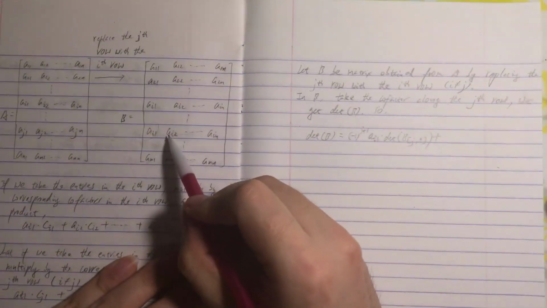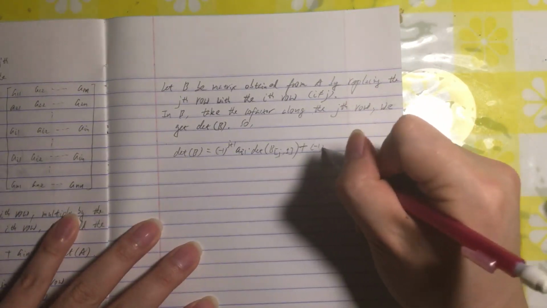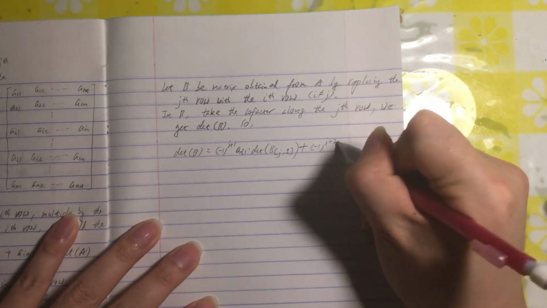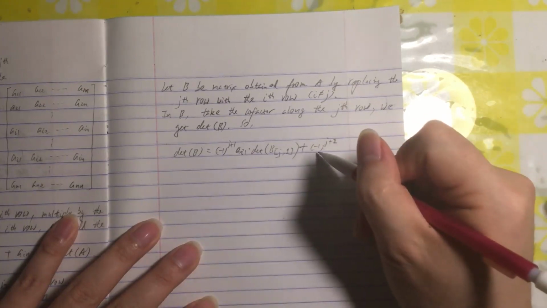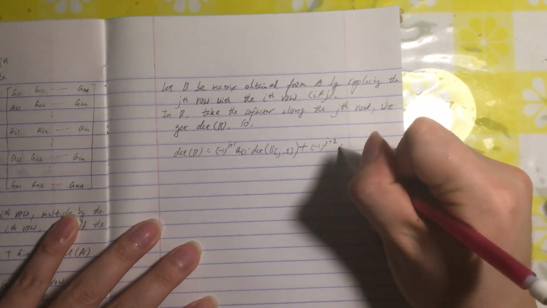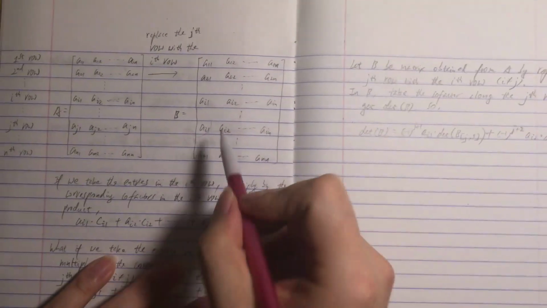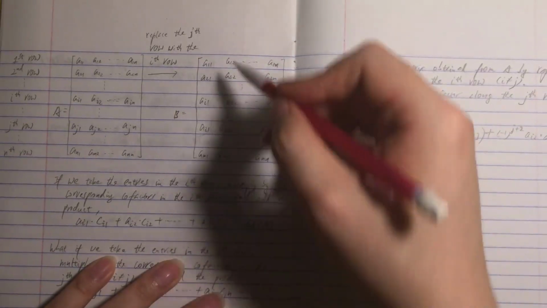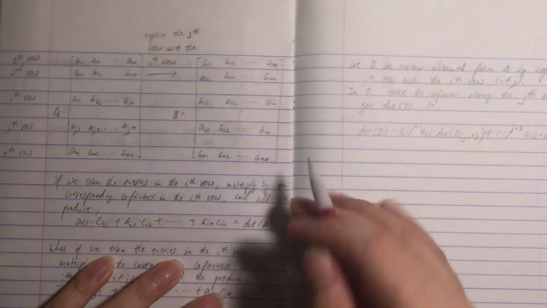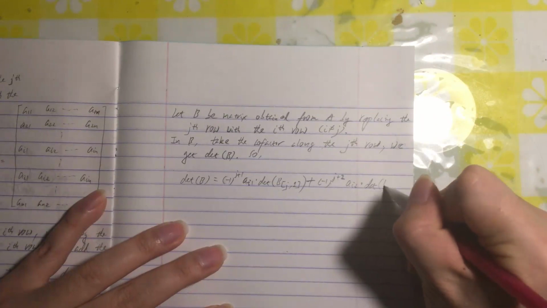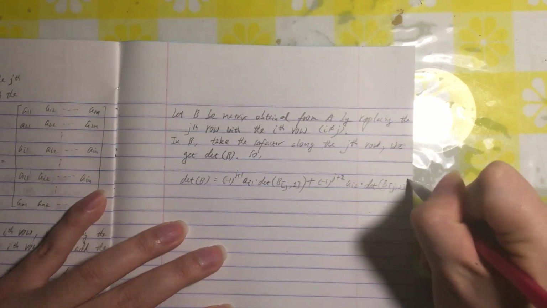Next entry is a_i2. That's in the jth row, so the sign is (-1) to the power of j plus 2. Since we don't know if j is even or odd, we can't tell if this is positive or negative. So write it as (-1)^(j+2) times a_i2 times the determinant of the submatrix of B obtained by removing the jth row and the second column.